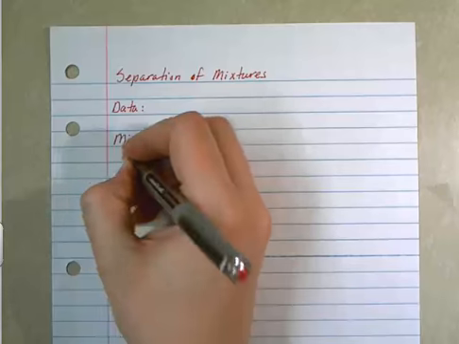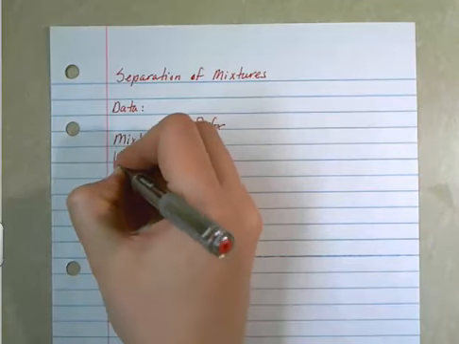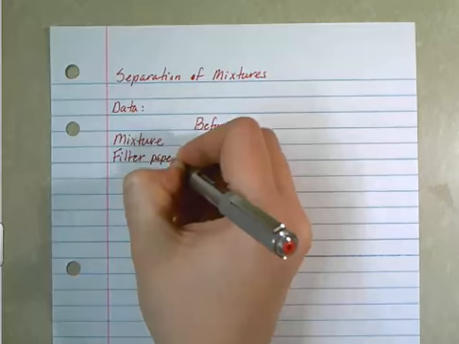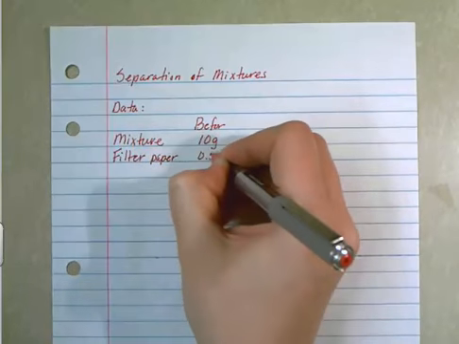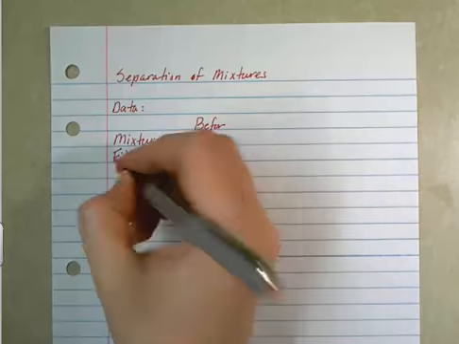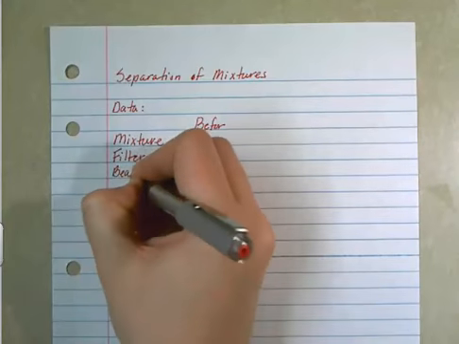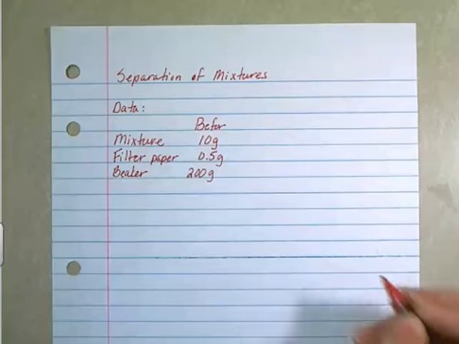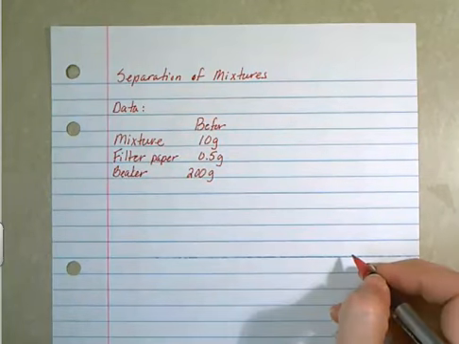You might find that your substance B is actually still sitting in your filter paper. Before you start, hopefully you have gotten the mass of that filter paper, so you can subtract that from your total mass. And you might find that your substance A is sitting in a beaker. Let's say you started with a beaker that had a mass of 200 grams.